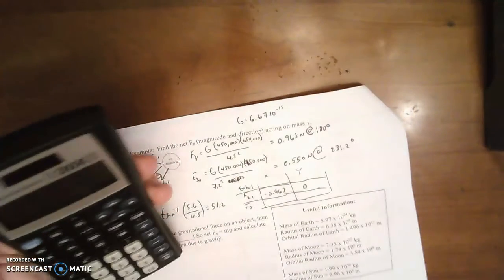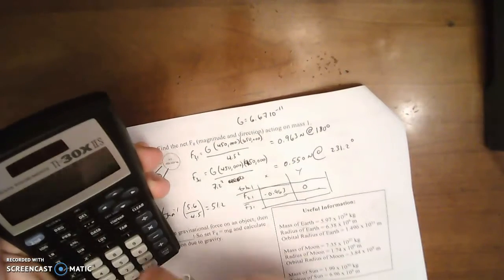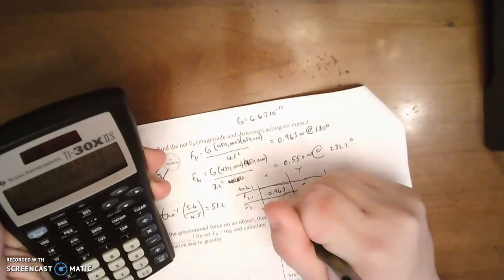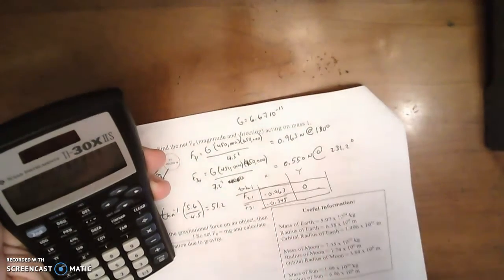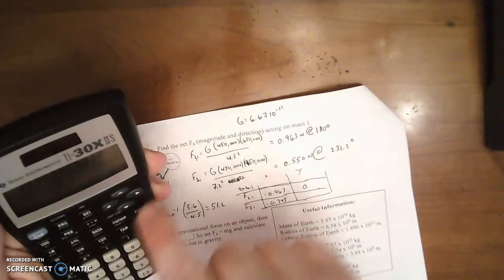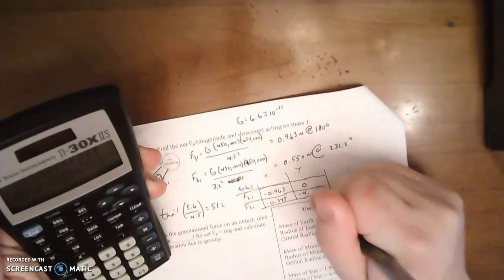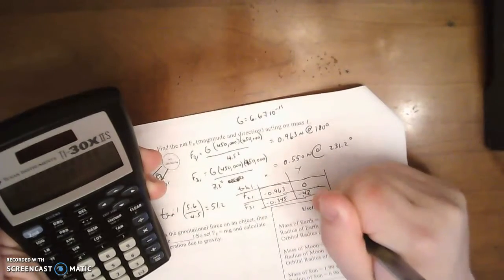And in the y direction, we'll have a y component of 0 since it's not moving at all in that direction. On the other hand, over here, we have 0.550 cosine 231.2. We get negative 0.345. And for the y direction, same equation, just change this to a sine. We get negative 0.429.